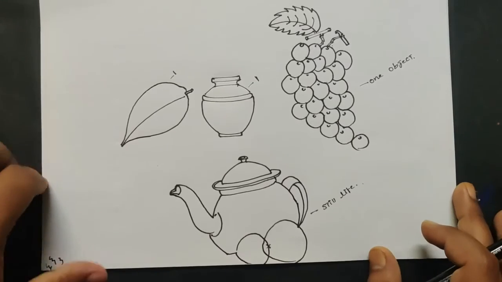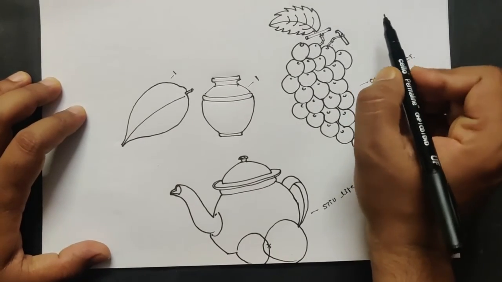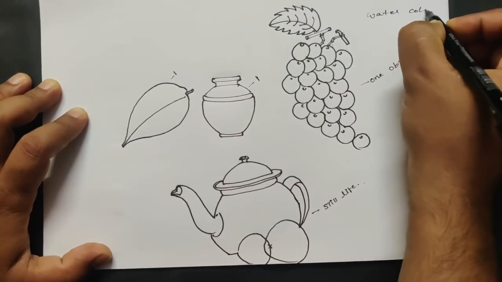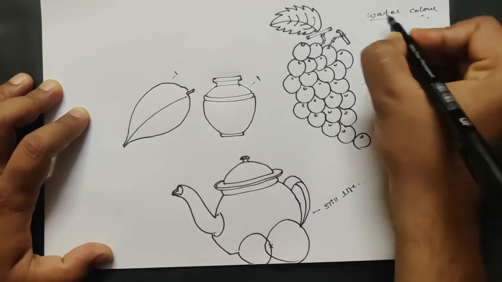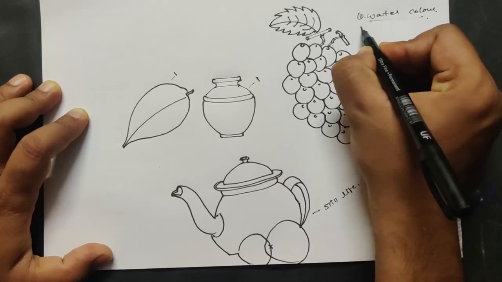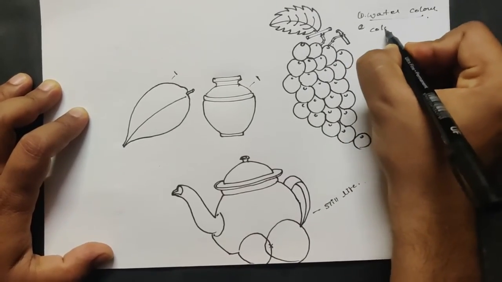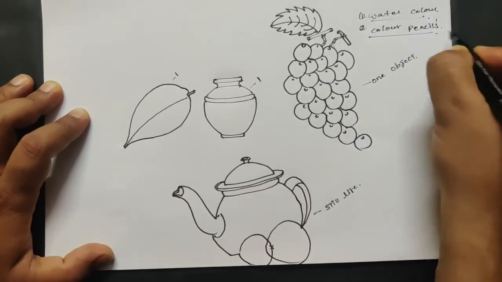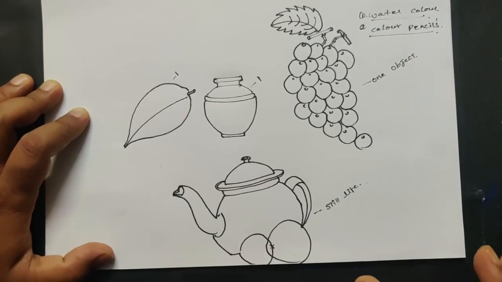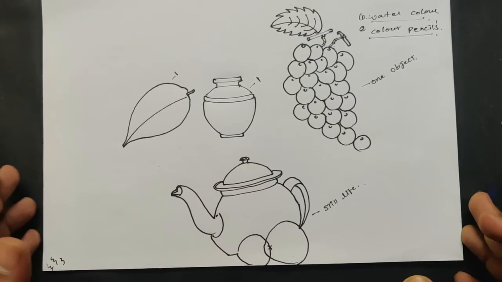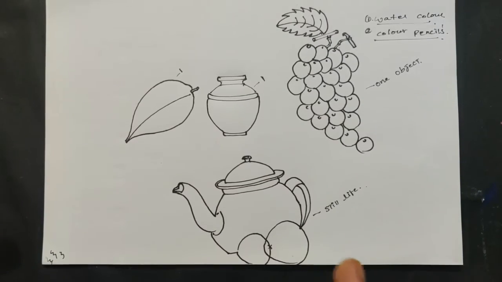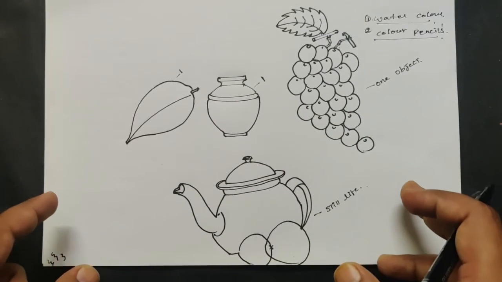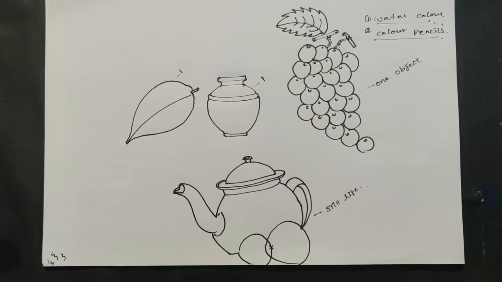So in the next class, what you have to take: watercolor. I think everyone has it, we have been practicing for the last two or three classes. Color pencil. And compose all these things in one place, then only we can adjust the objects. I will also draw all these objects together in the next class and show you. Then we will start coloring and painting.